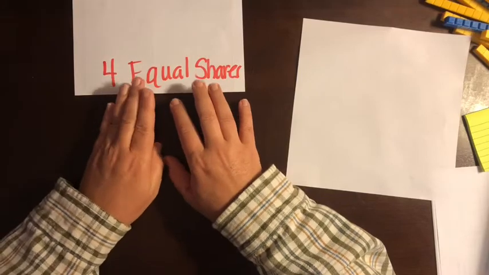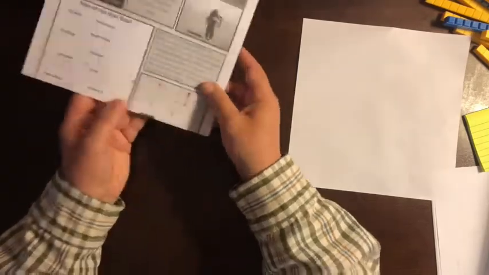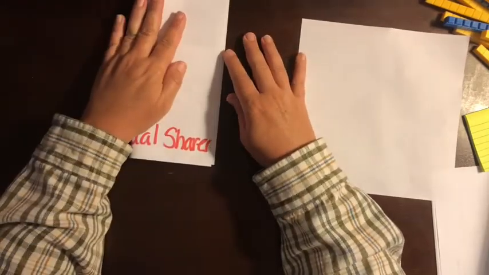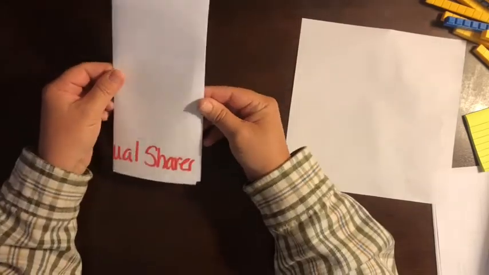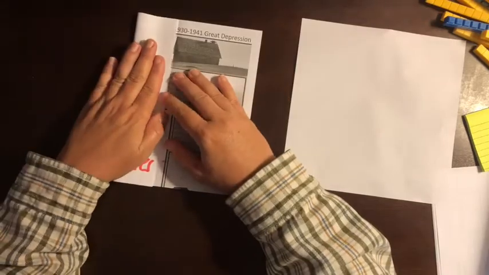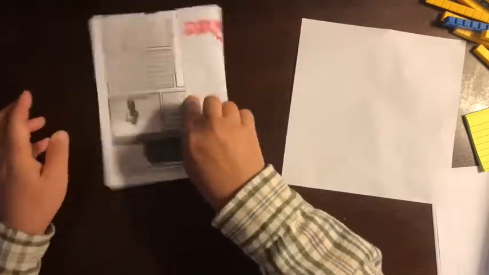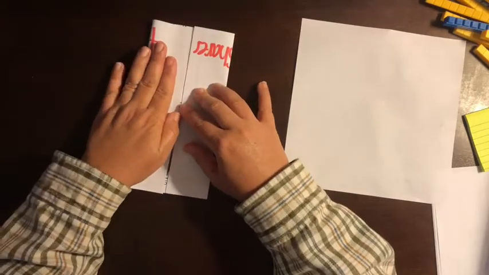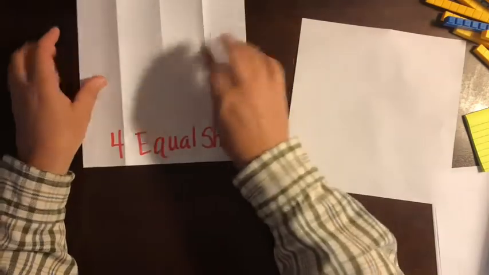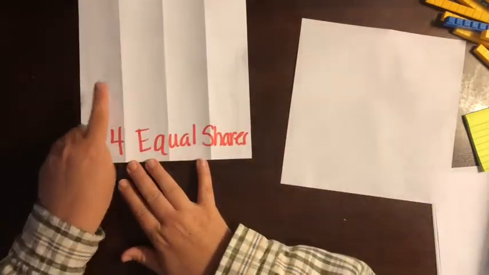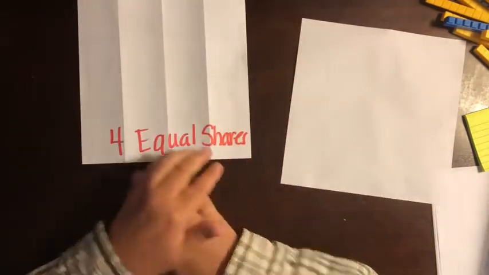If I was to say this was 4 equal squares, I could say there's 2, and I know 2. I can take that and fold it in half again, and open it up. And now do I have 1, 2, 3, 4 equal shares?